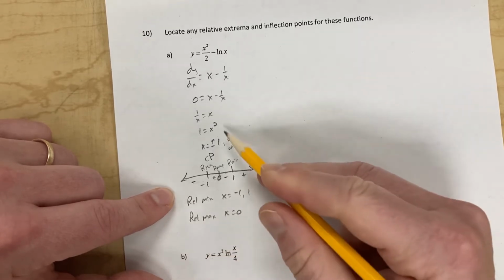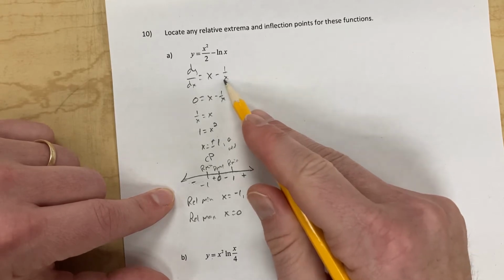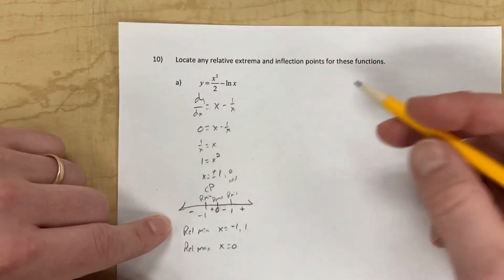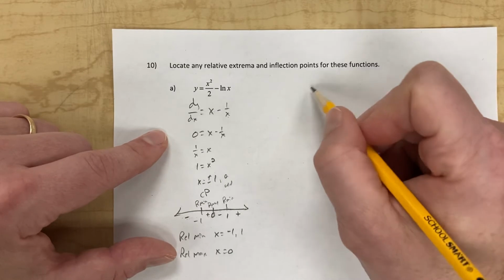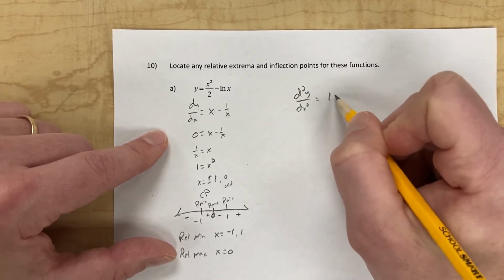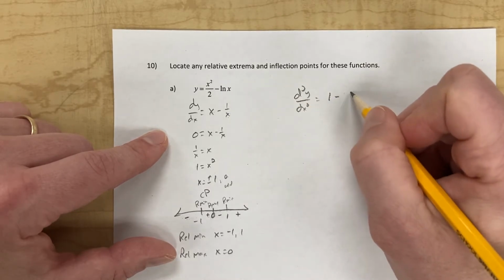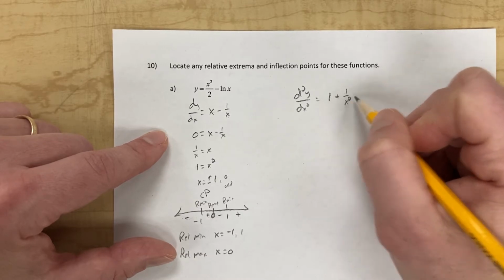And that's going to be tricky to say. Again, that 0 was kind of not so obvious, right? But that's what's going on there. All right, as far as the points of inflection, we're going to do the second derivative now, which will give us 1 minus, and then if I make that x to the negative 1, it's going to be a negative 1, so positive x to the negative 2, or 1 over x squared.